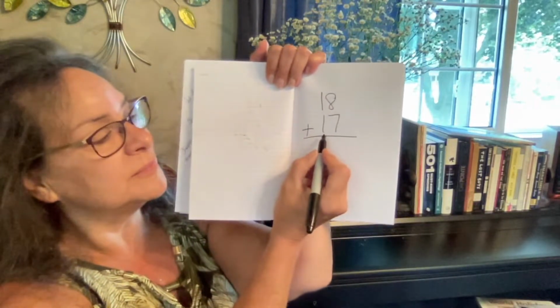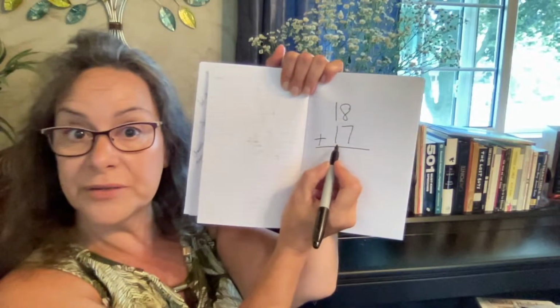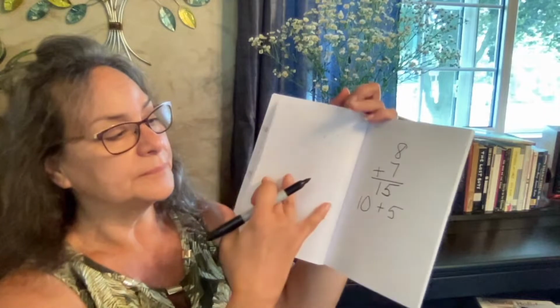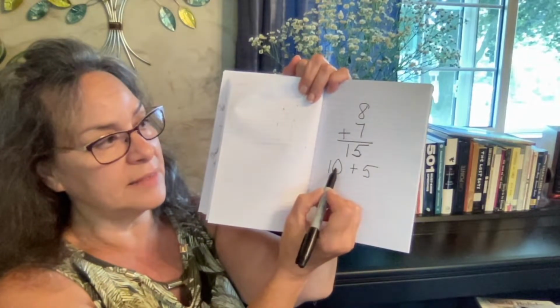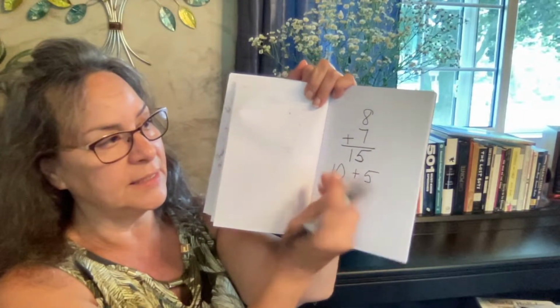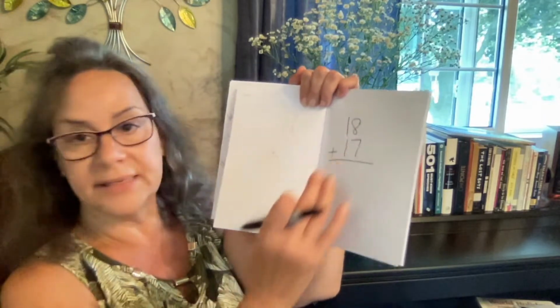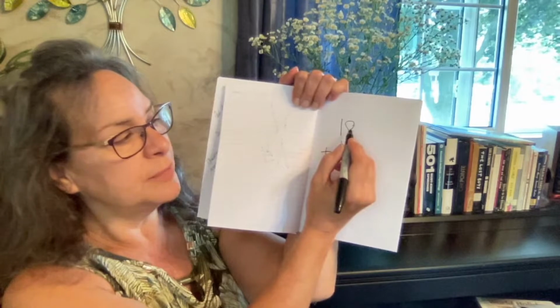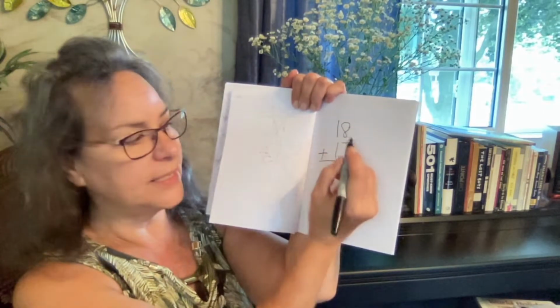So when we add this, we have to carry the 10 into the tens column. That's why we learned place values. We have to carry that 10, this 10, from the 15 into the next column. So watch. 7 plus 8 equals 15.